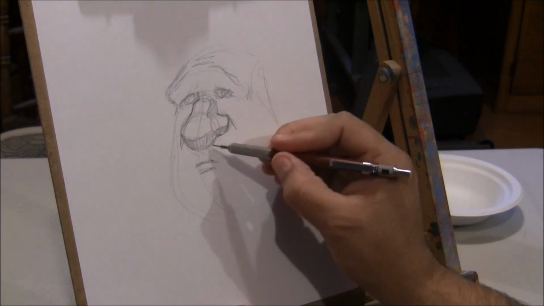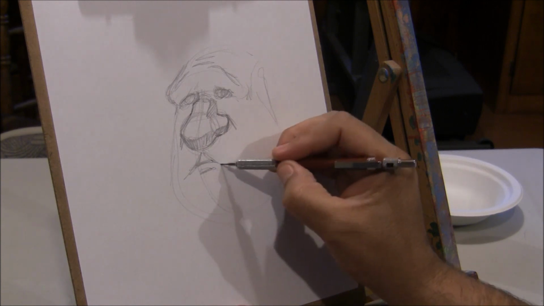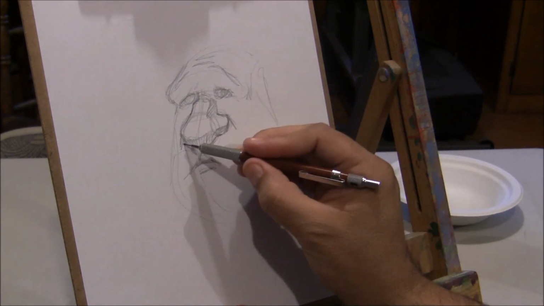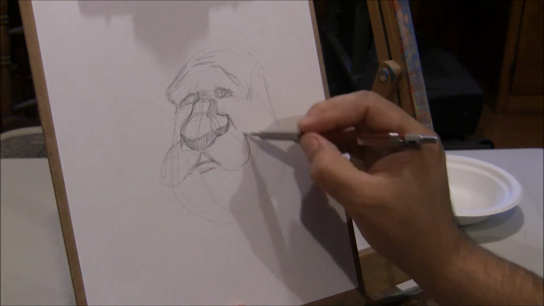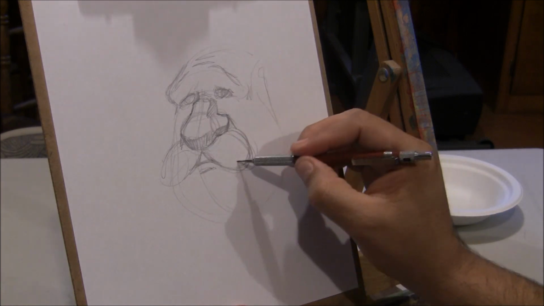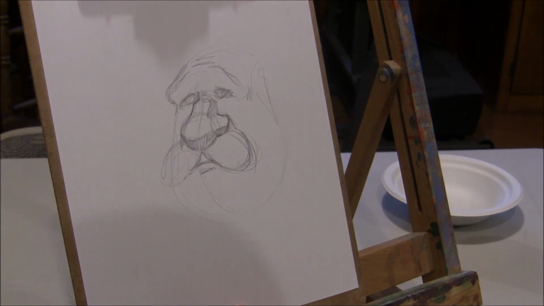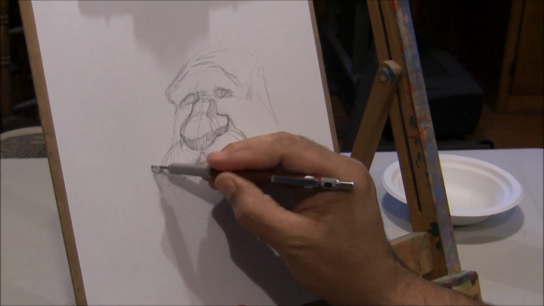But of course, as we know, dwarves have mustaches. So let's give this guy a mustache, and they have beards. There we go. We can have this one curl up.